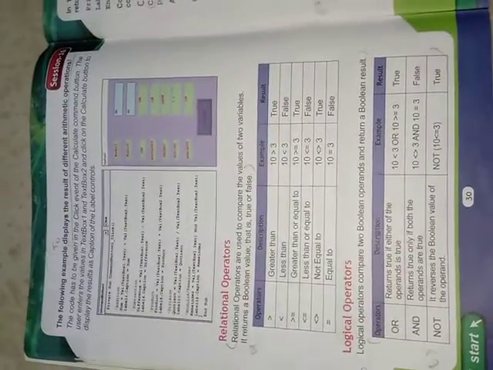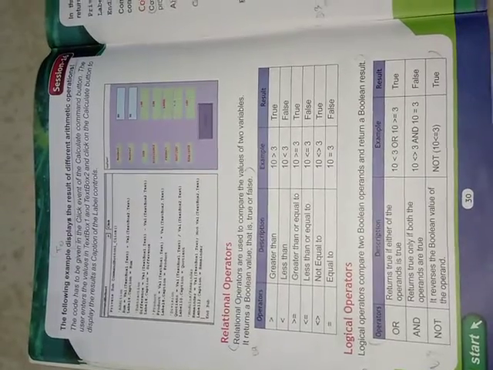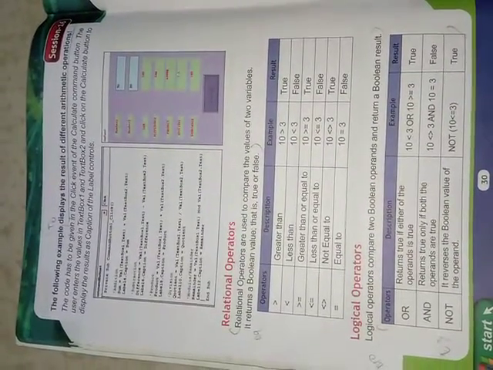Hello students, last class we studied constant variables and arithmetic operators. Today let us continue with the operators, that is the relational operators and logical operators.